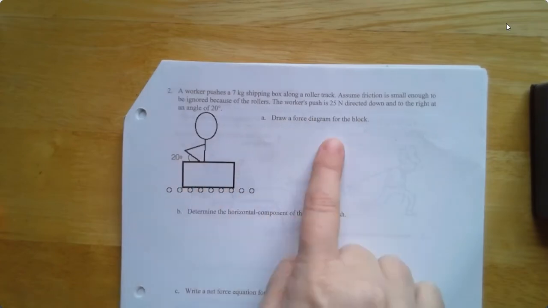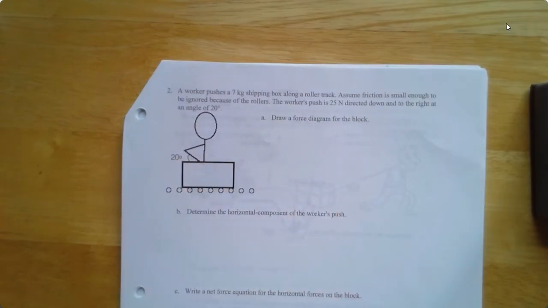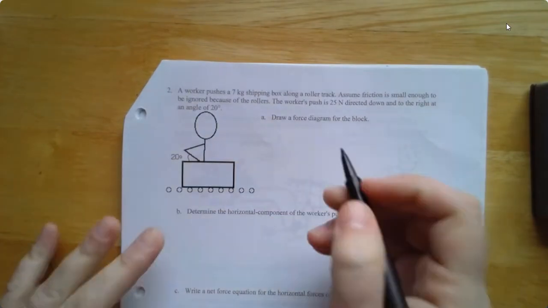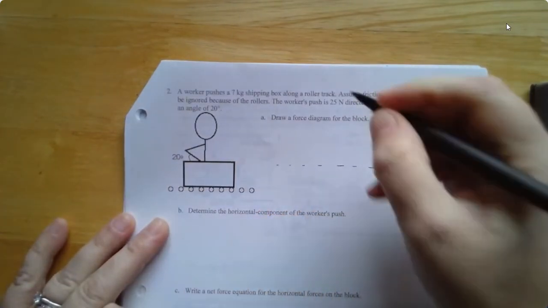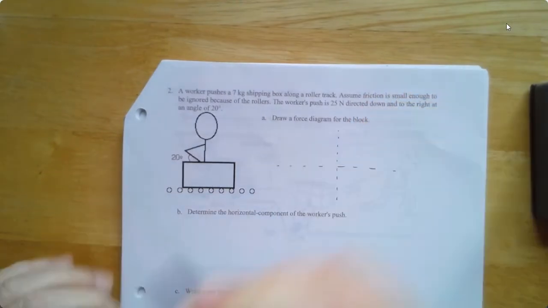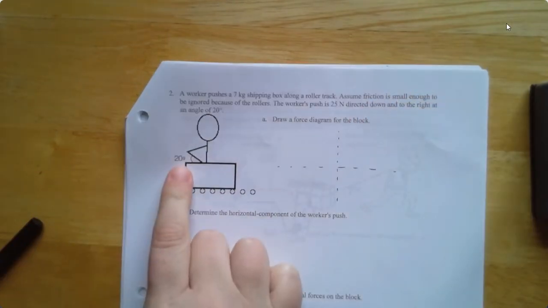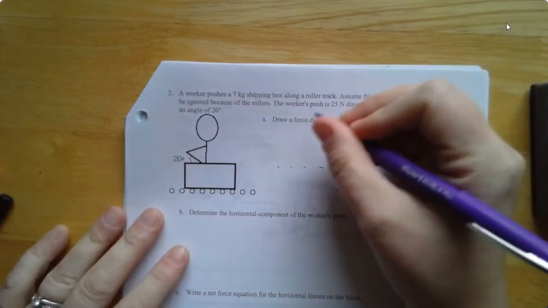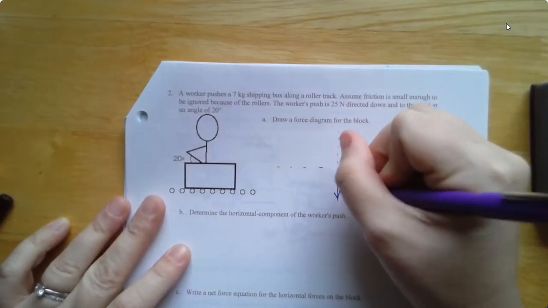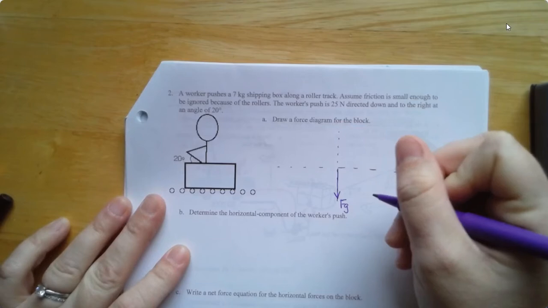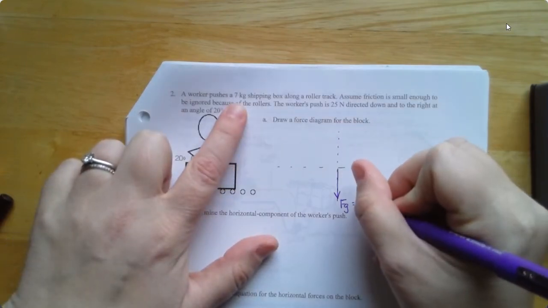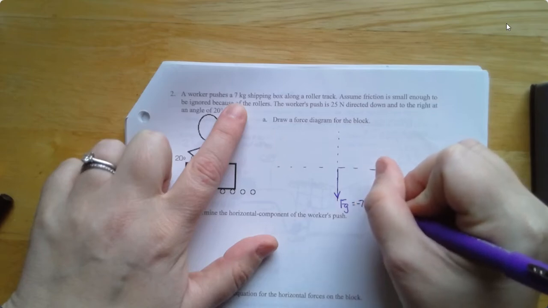Our first task is to draw a force diagram on the block. Well, because this is a horizontal surface, we're going to go with horizontal axes for this problem. So we're not going to have anything that's on a slope, but we are going to have a push that's at an angle. So we are going to have something that's not on those axes. What our block is experiencing is going to be gravity. So I'm going to draw that in there. And I know how big that ought to be because we've got a 7 kilogram container. So this is going to be minus 70 newtons of force.